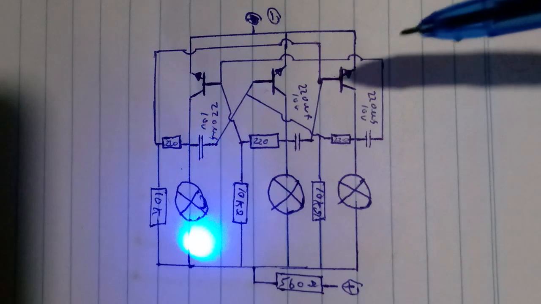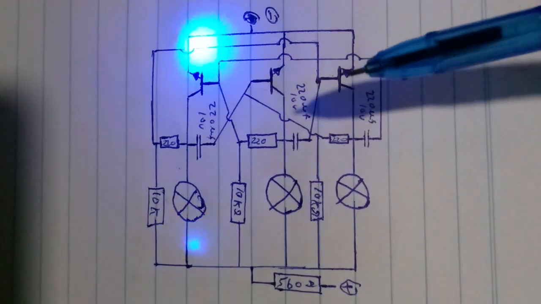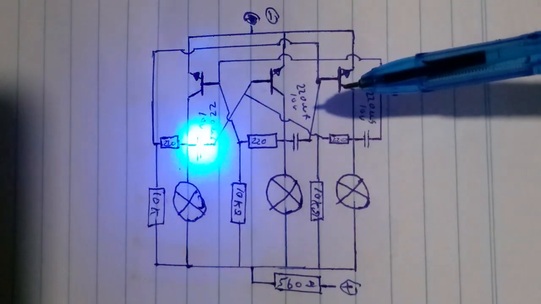As you can see, this is a 3-lead multivibrator circuit.